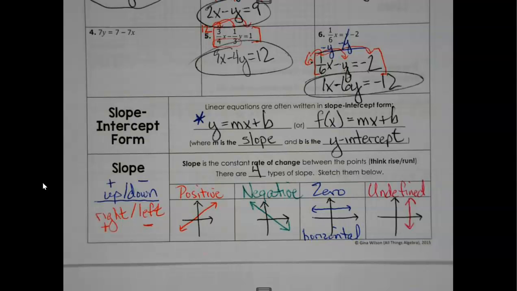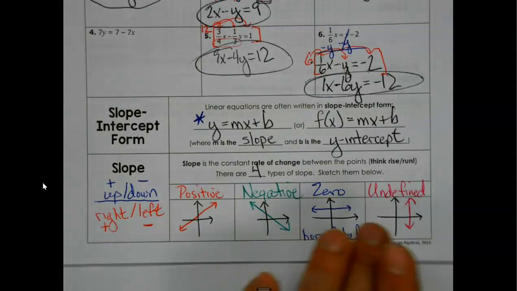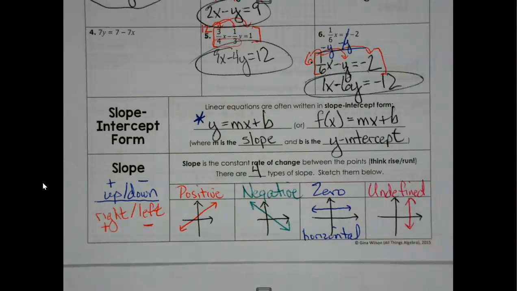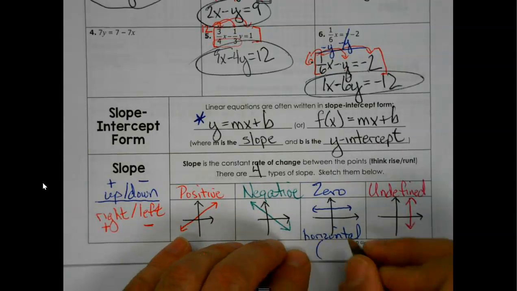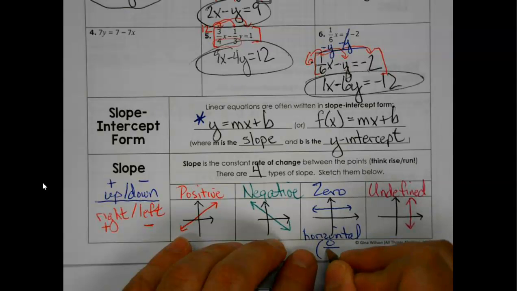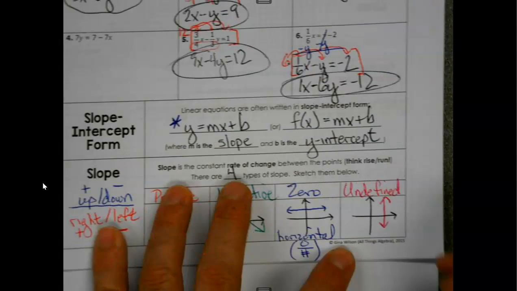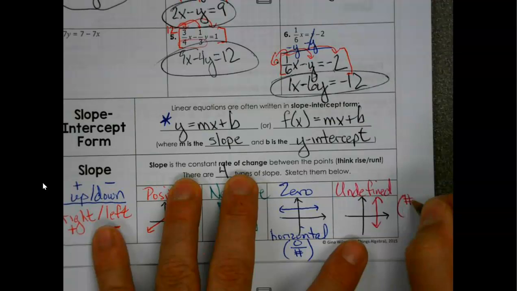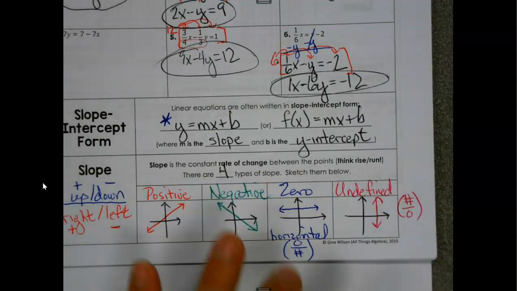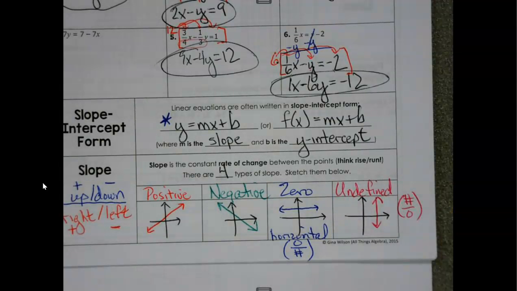Now, let me make one more little note here, because I think it'll help. When you're trying to tell the difference between 0 and undefined, when you're not looking at a picture, here's the thing. 0 will always be 0 over some number. 0 over 4, 0 over -2, whatever it happens to be. If it's undefined, it's going to be the other way around, and it's going to be some number divided by 0. But if I try to do that in my calculator, I'm going to get an error message. Hence, it's undefined.